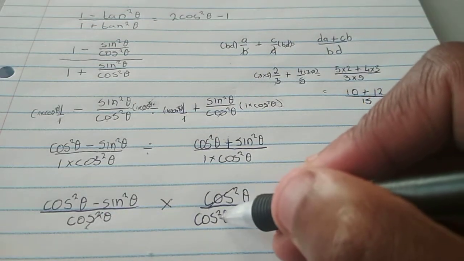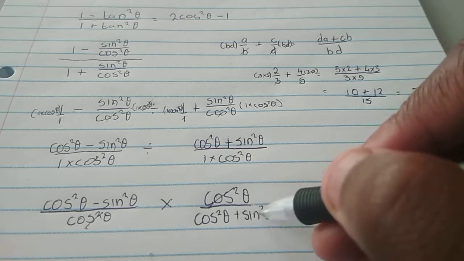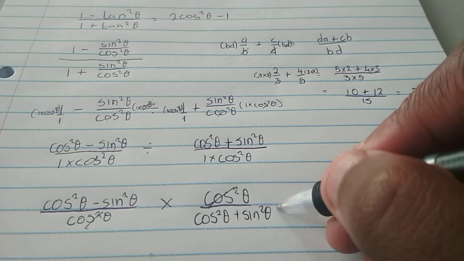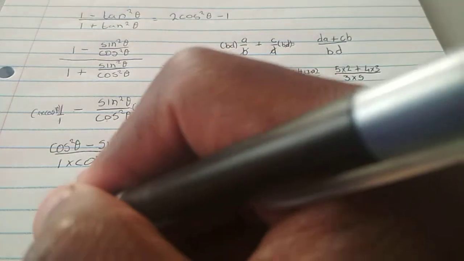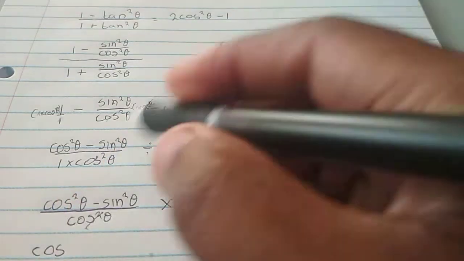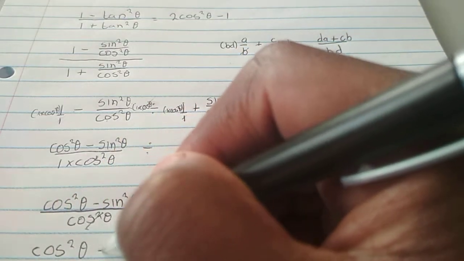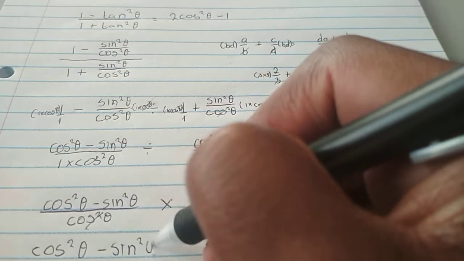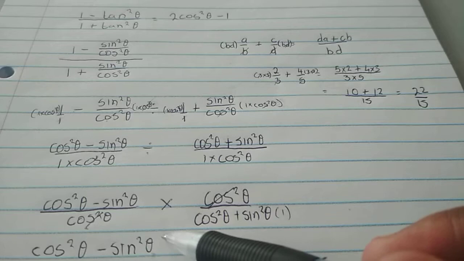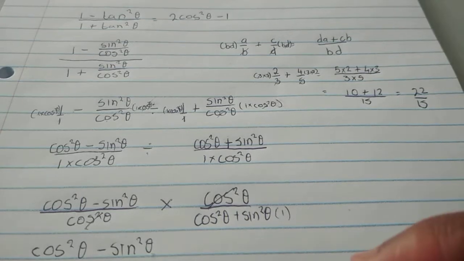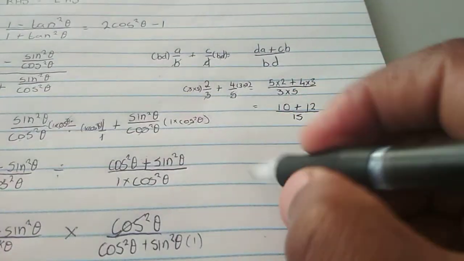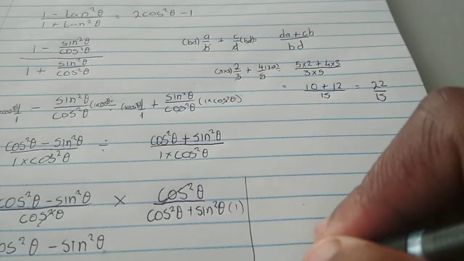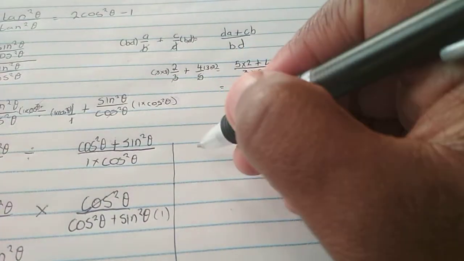This is a special identity. Cos squared theta plus sine squared theta is also equal to 1. Okay, so that's equal to 1, such that now I'll be left with just cos squared theta minus sine squared theta. Okay, now I cannot simplify this any further, so I will now go to my right hand side, that one there. My right hand side, let's just put a line there just to show that we're separating.